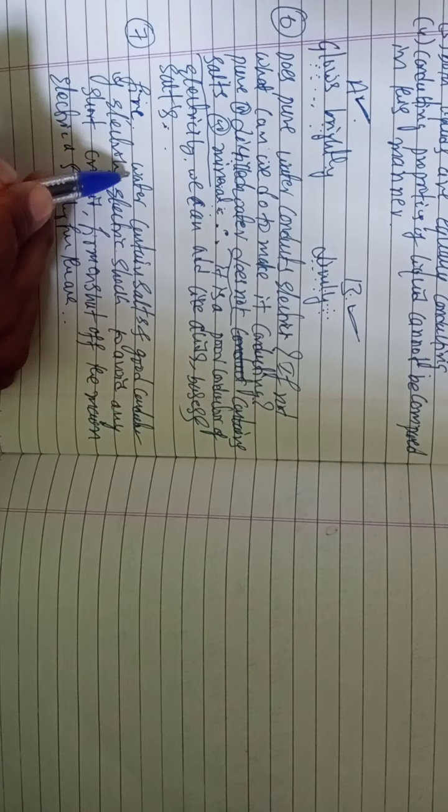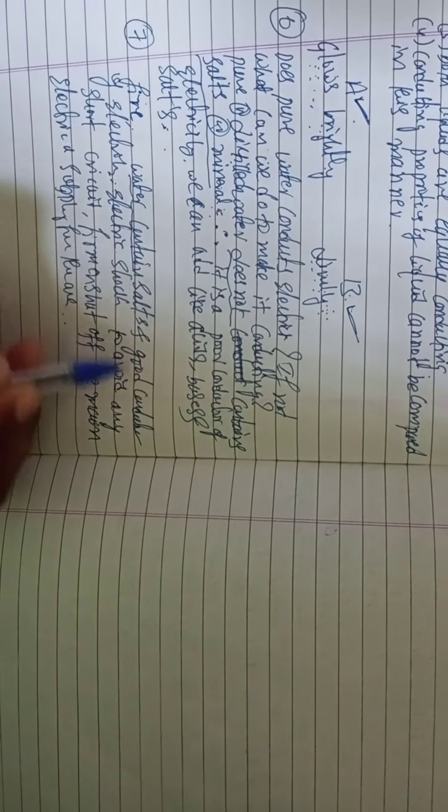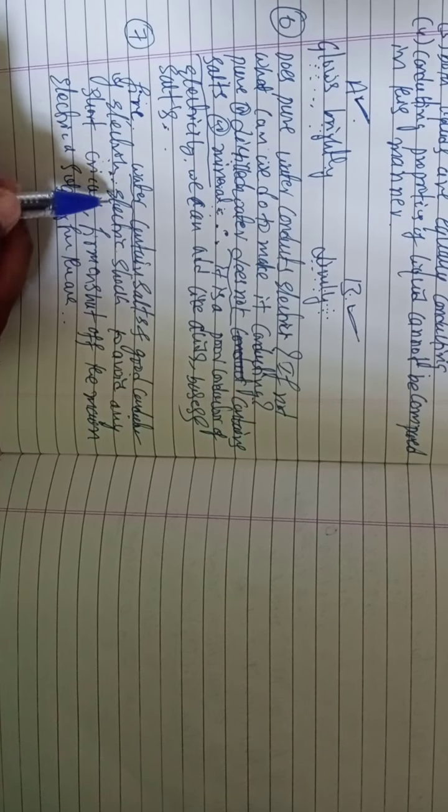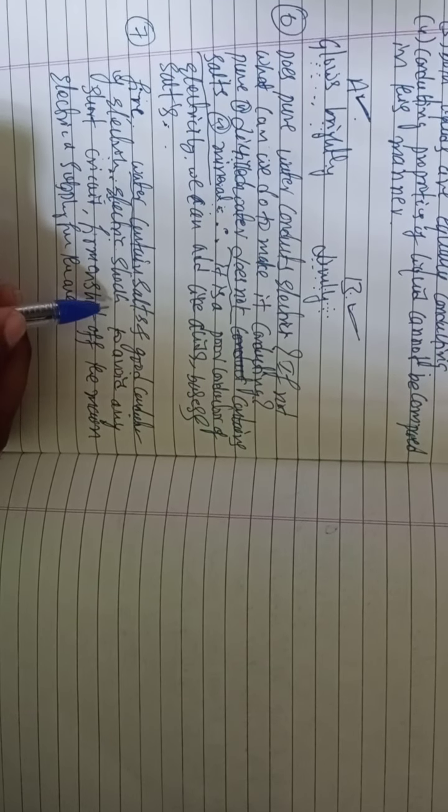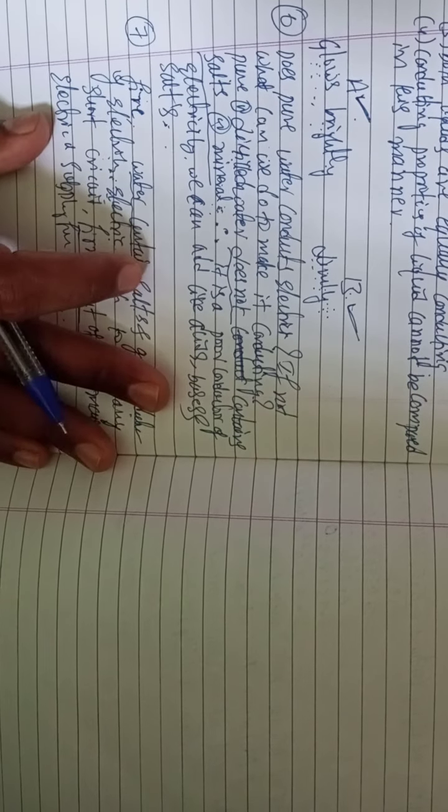This is the reason. So the answer is very simple: water contains salts, and it is a good conductor of electricity. If water is sprinkled on the house, then electric shocks can reach the fireman and others. That's why the fireman shuts off the main electric supply in the area. Okay, next, eighth question.